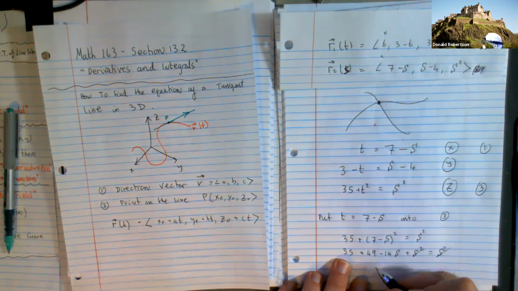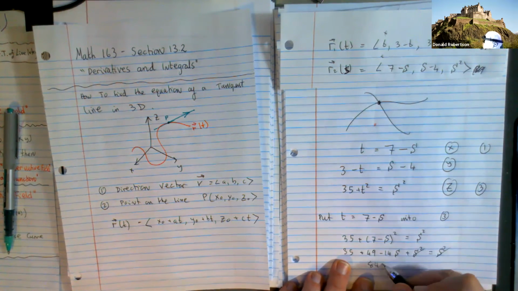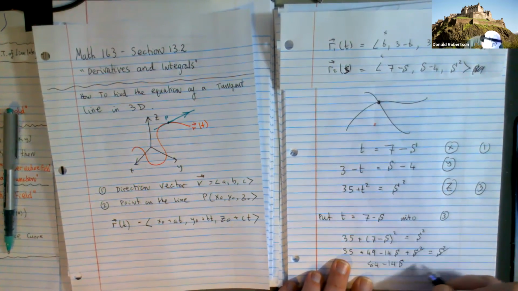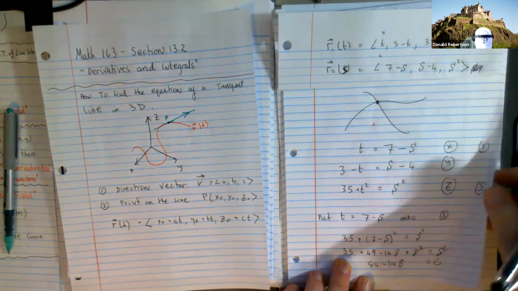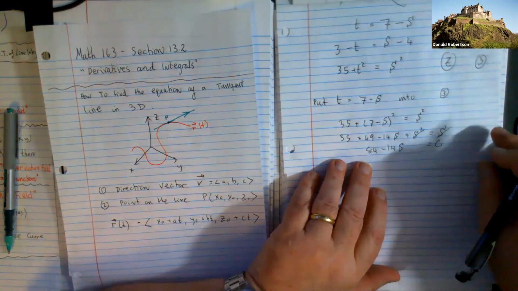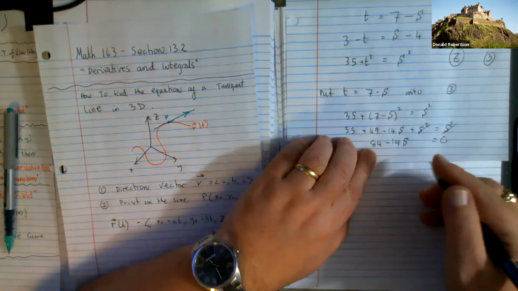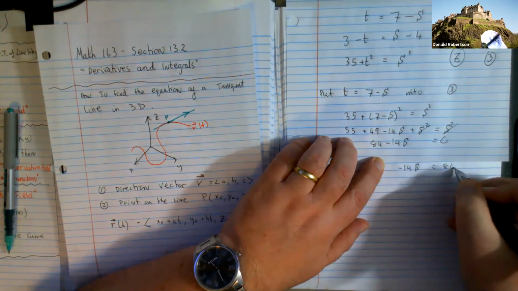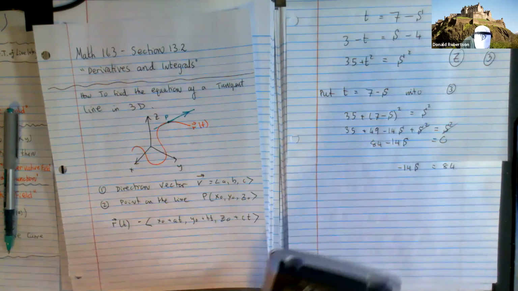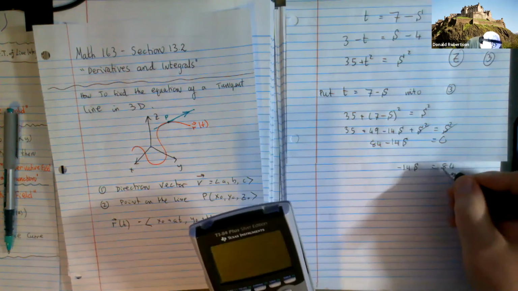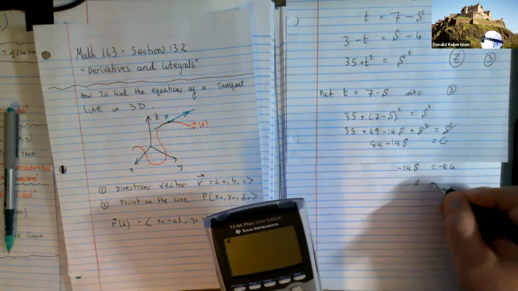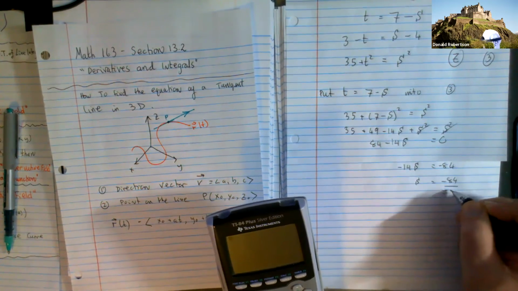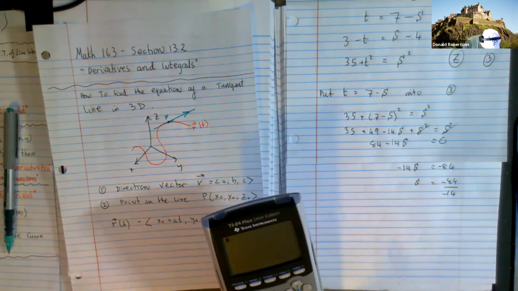So 35 plus 49 gives 84. If I subtract 84 from both sides and divide, let me check that it comes out as a nice answer.